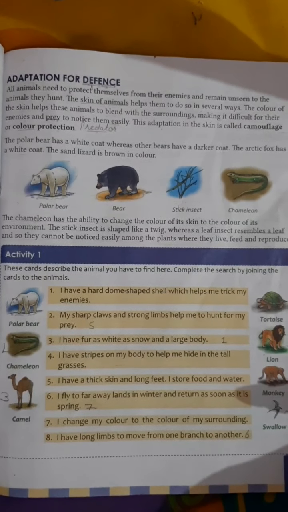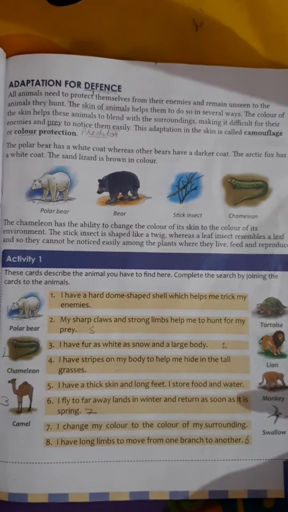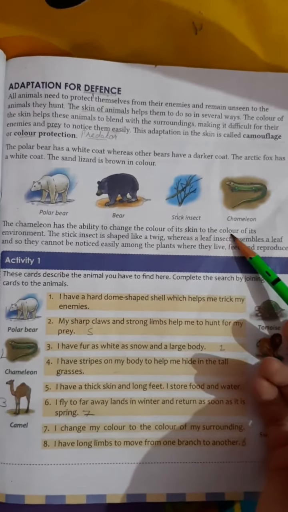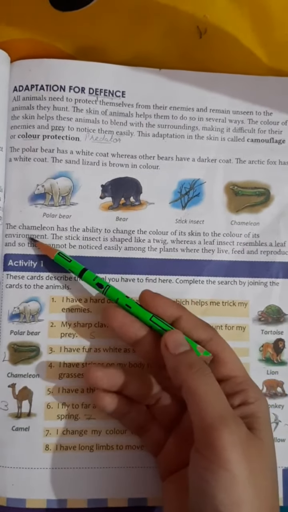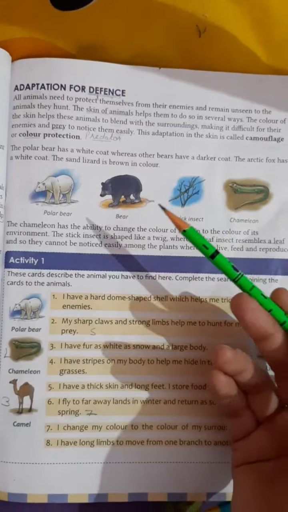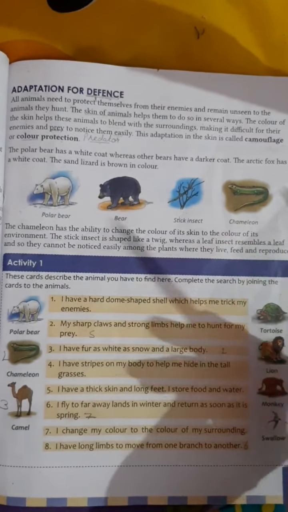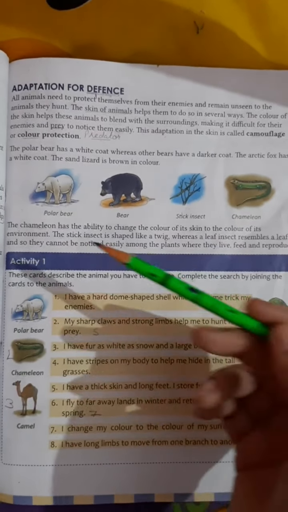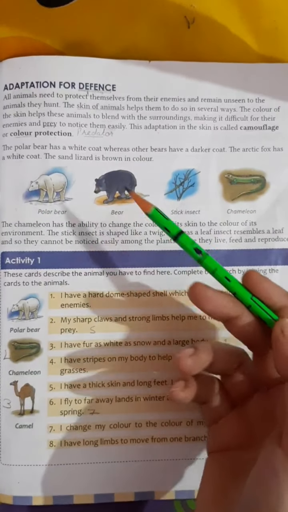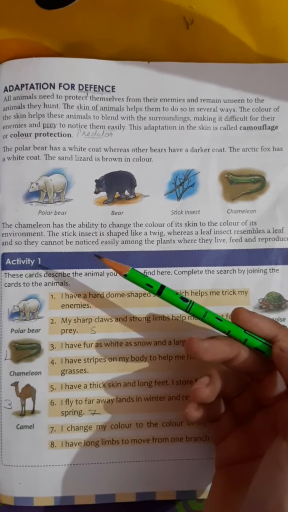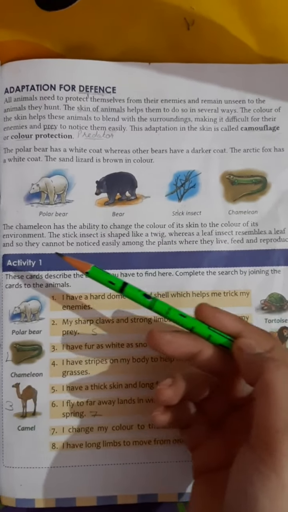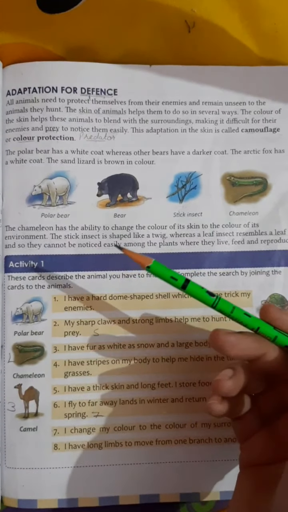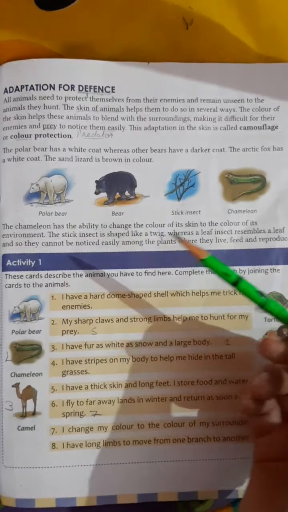Now, another example of it is the chameleon, which has the ability to change the color of its skin to the color of its environment. As we have seen, the chameleon changes its color completely according to the color of its environment. So this property of these animals helps them to protect themselves, as they cannot be easily noticed, and they feel protected, and they can easily catch their prey with the help of this property.